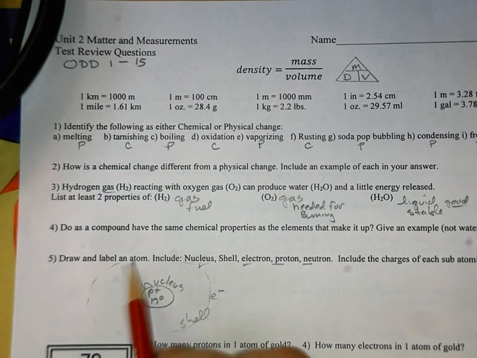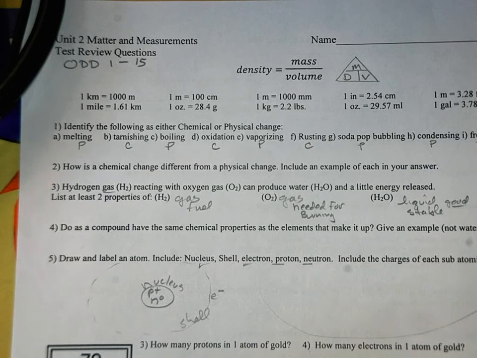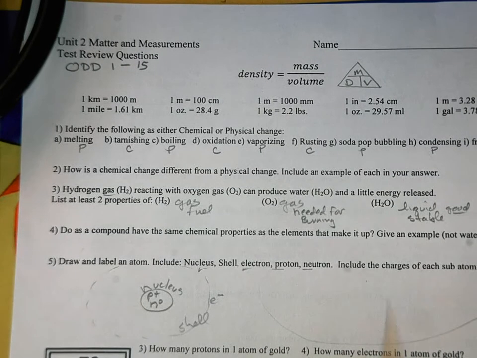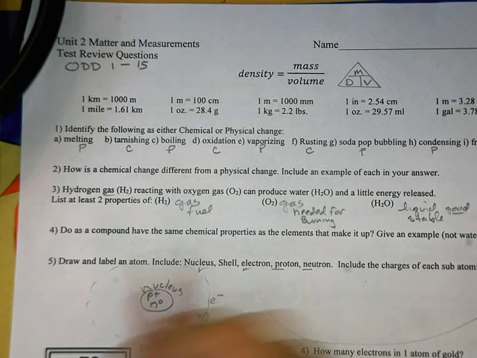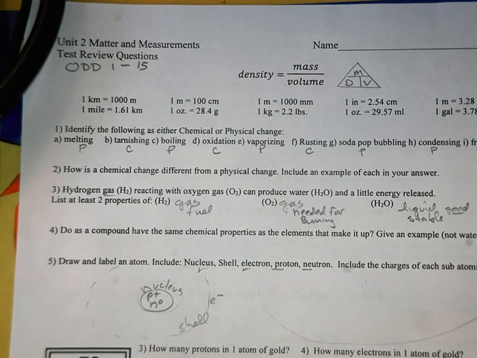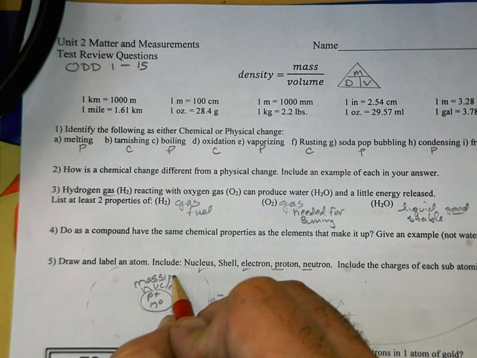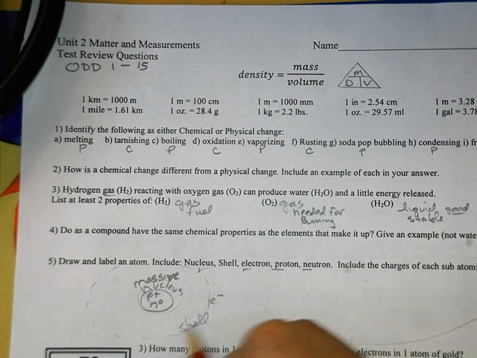Done. Label the atom. And now if we were to try to draw this to scale, if this was how big the shell was, that nucleus, oh, that's maybe next unit. Anyway, there's the parts. These have mass. It's only the nucleus that's massive. They have very little mass.